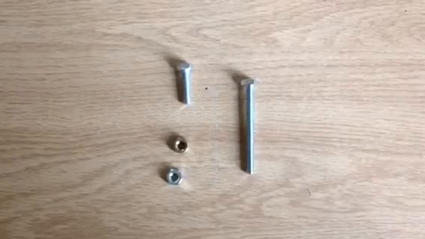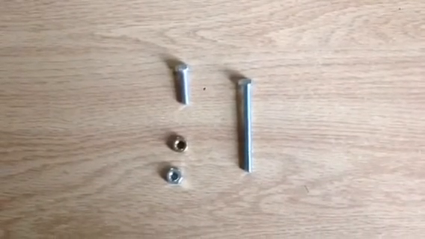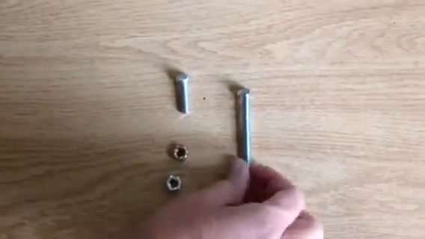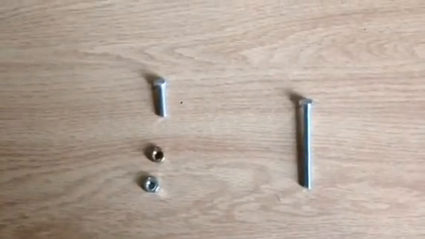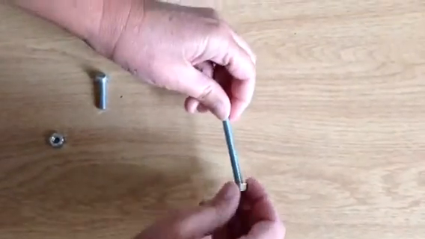So now we're going to make our second formula, or second model, sorry. So now I'm going to still keep my long bolt, but I want to do something different. So I'm going to add the gold hex nut.